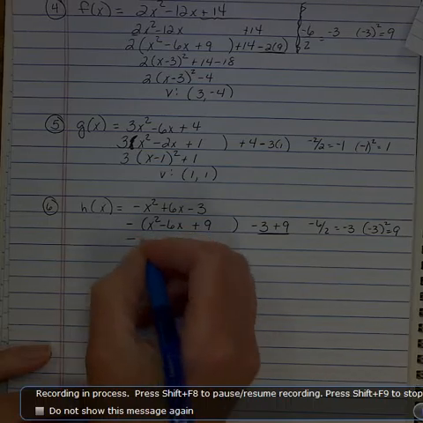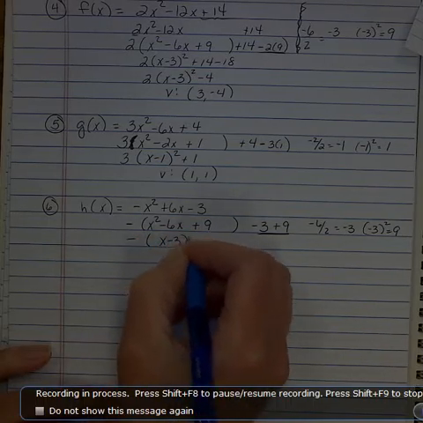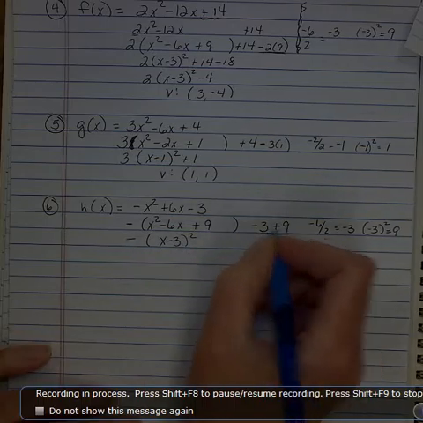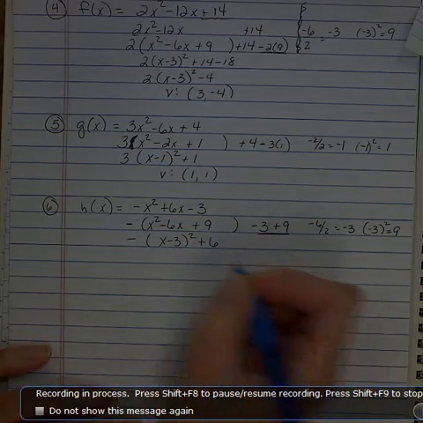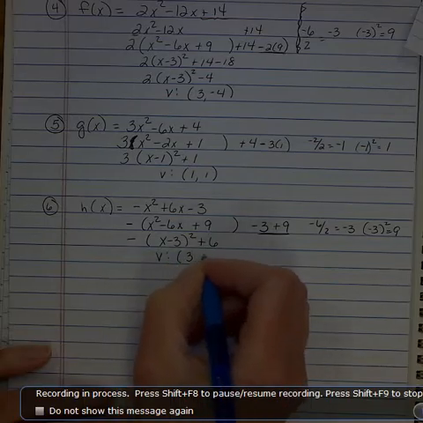Just factor your trinomial, bring the negative down, x minus 3 quantity squared, negative 3 plus 9 would give you a positive 6. Your vertex here is going to be positive 3, positive 6.